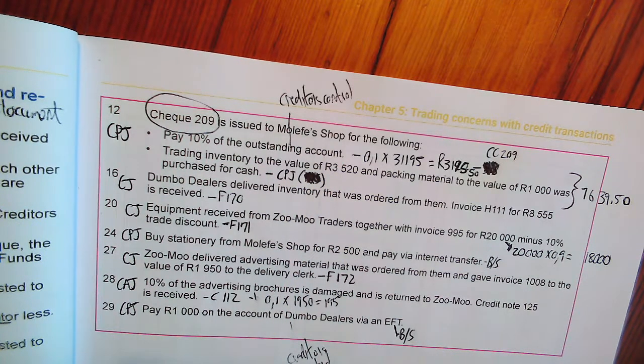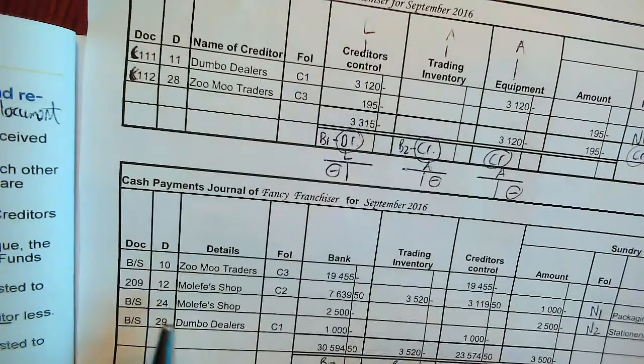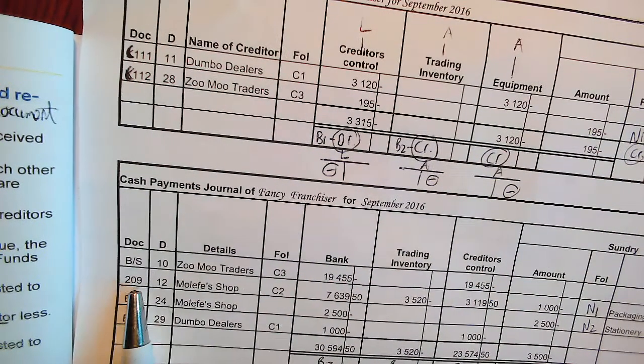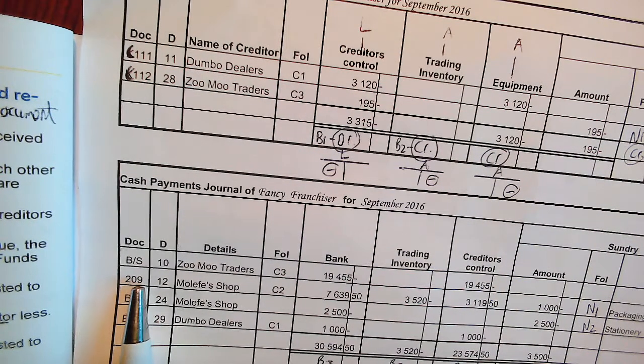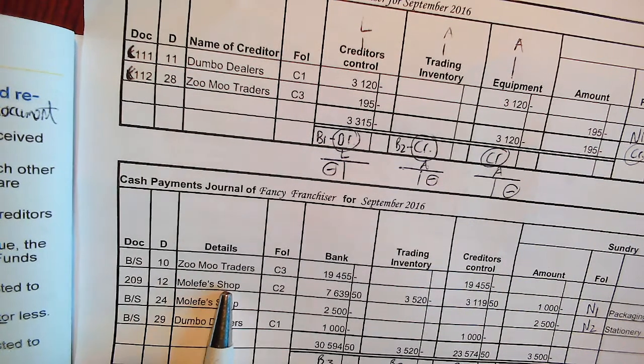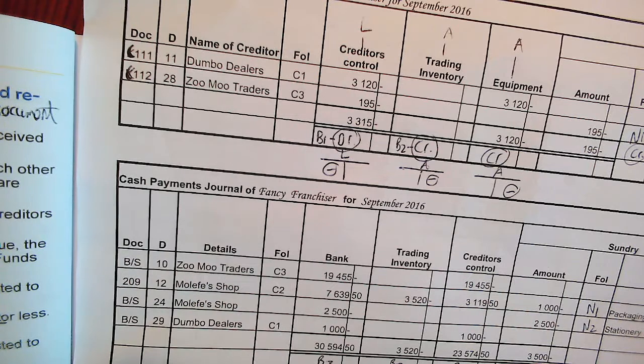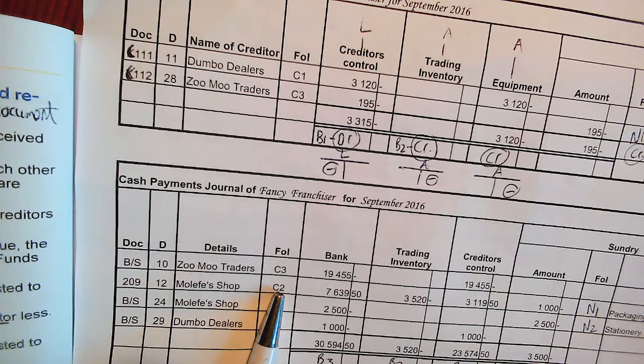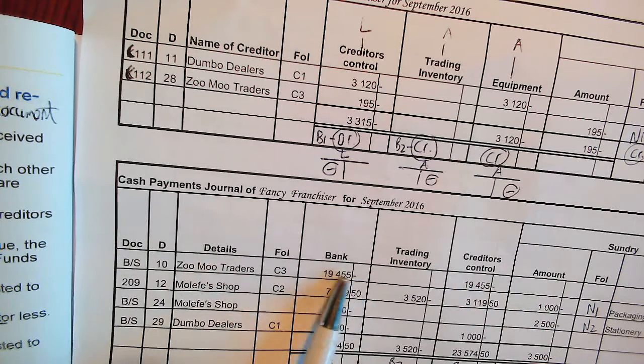Okay, so I'm going to show you where it will be put. You will see it's check number 209 or check counterfoil, the 12th. You're paying Molefe's shop. He is creditor number 2. But not all of the amounts that you're paying him has to do with purchasing on credit or paying off the creditor.